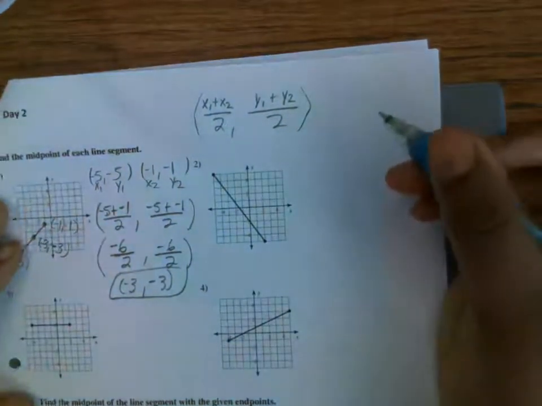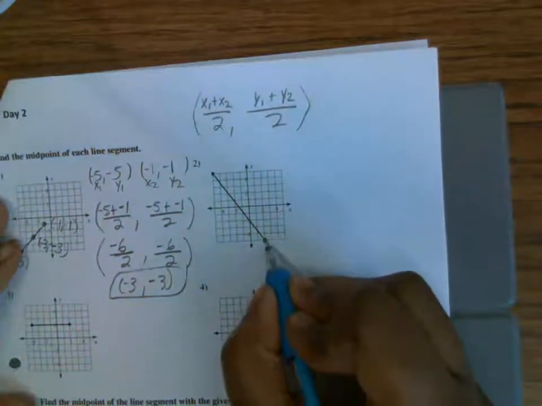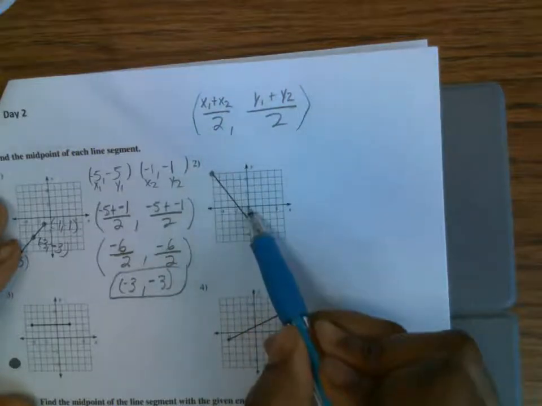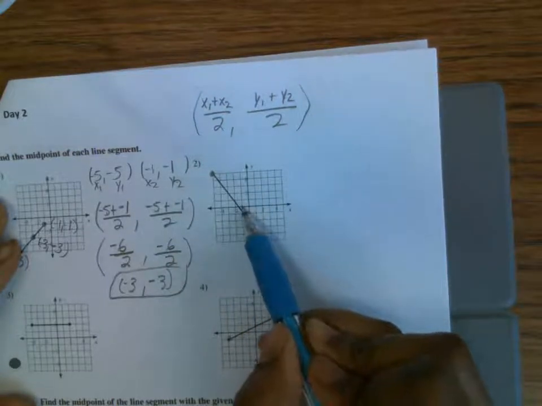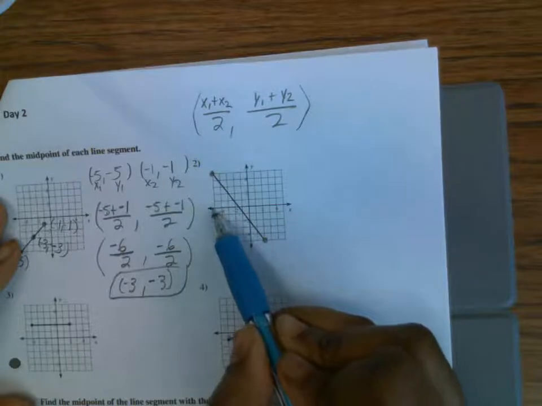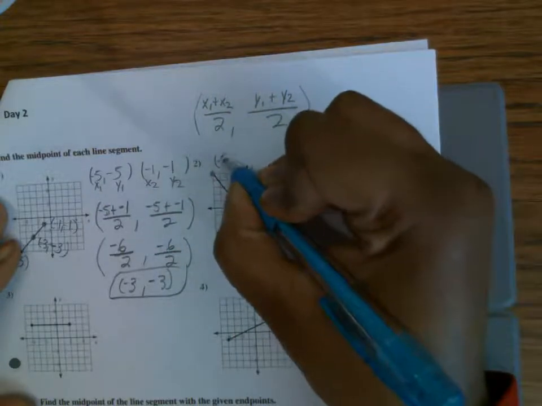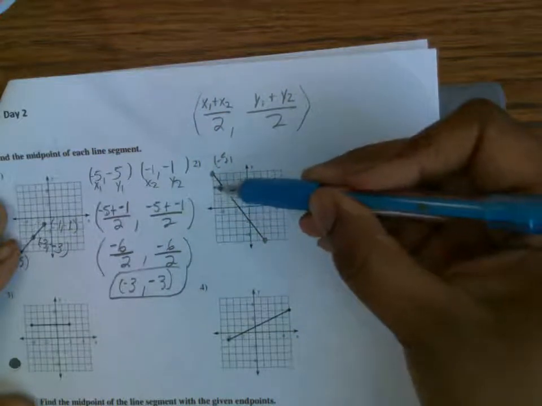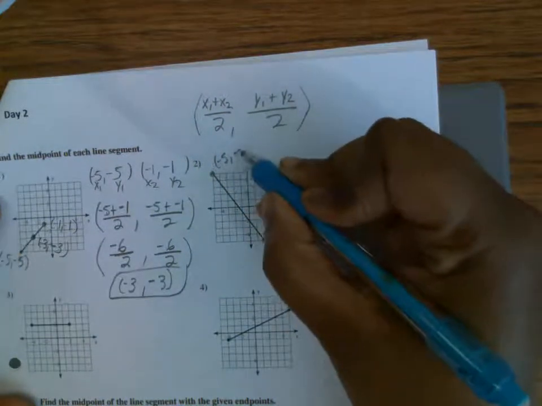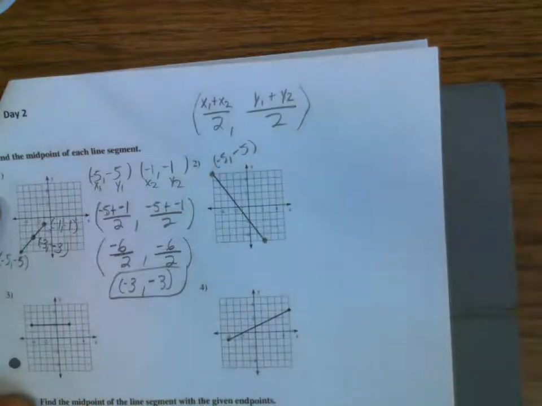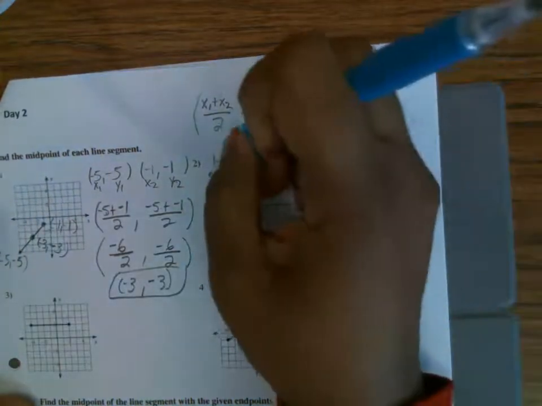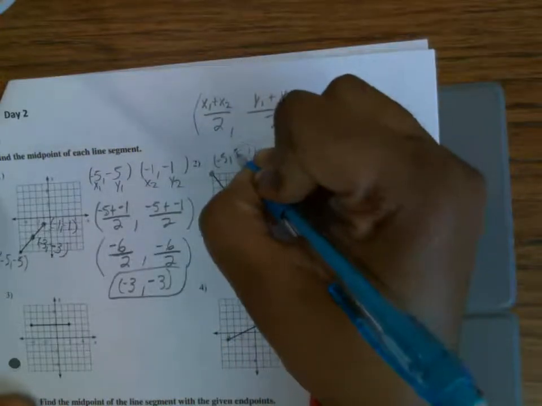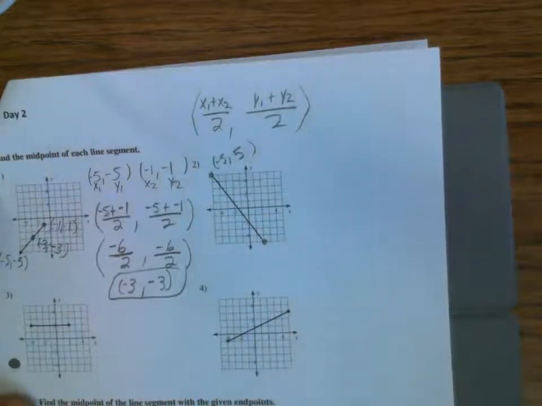We're going to write our endpoints again, the ordered pairs for our endpoints, right here and right here. Let's do this one first. Go over from the origin to the left, 1, 2, 3, 4, 5. So this is negative 5, comma, and then I go up, 1, 2, 3, 4, 5. Oops, positive 5. Sorry, y'all. Tripping. You went up 5. Okay.